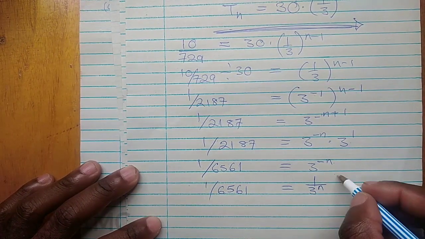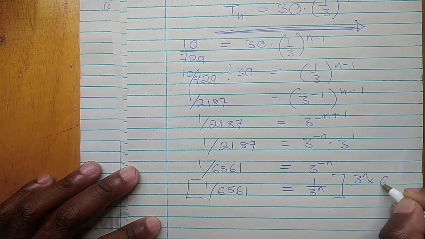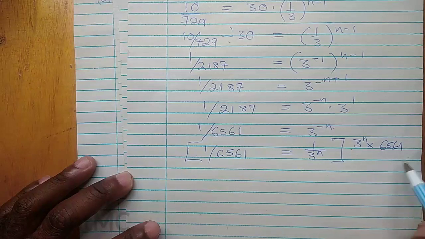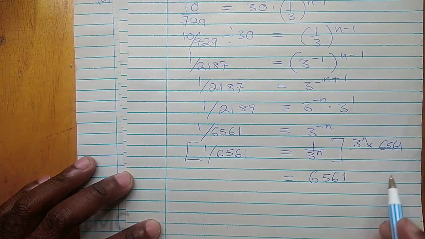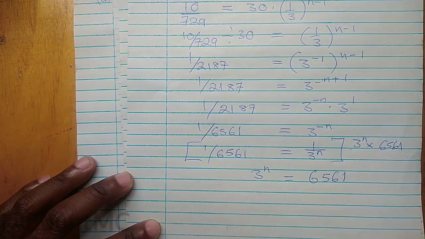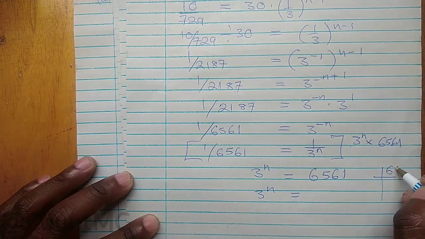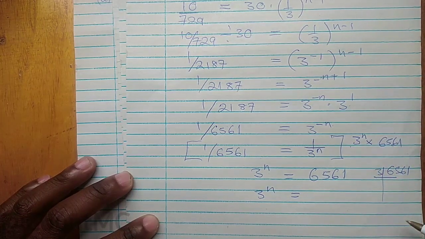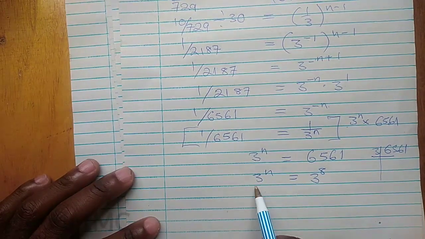So what do we do? Let's multiply everything throughout by the common denominator. The common denominator is 3 to the power n times 6561. So this times these two will cancel and you'll be left with 6561. This times this, the 6561 and 6561 cancel, you'll be left with 3 to the power n. So 3 to the power n equals 6561. You can use the prime factors. Use 3 to find how many times it goes into that. You will get 3 to the power 8. So if the bases are the same, the powers are the same, n is equal to 8.